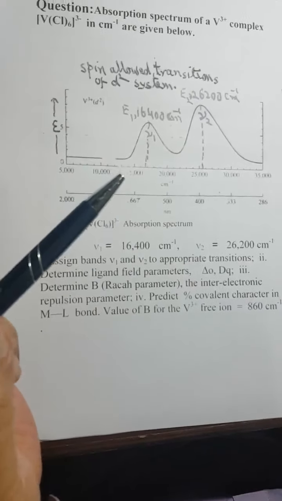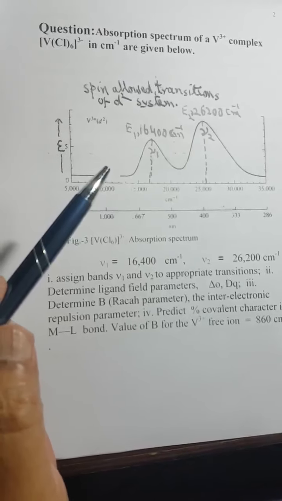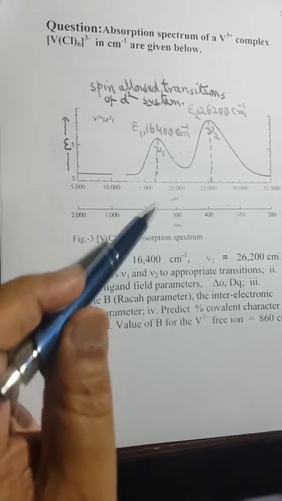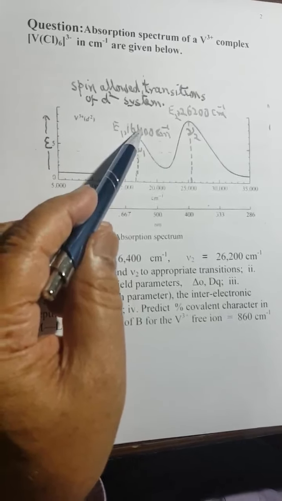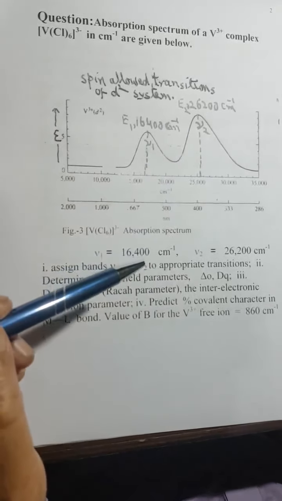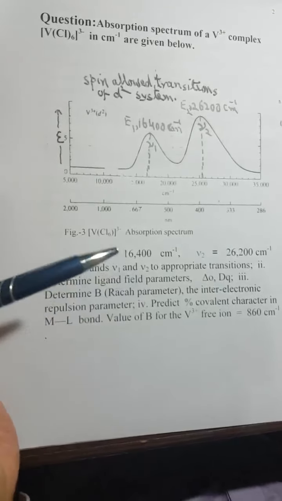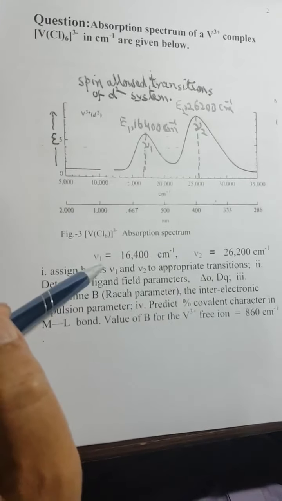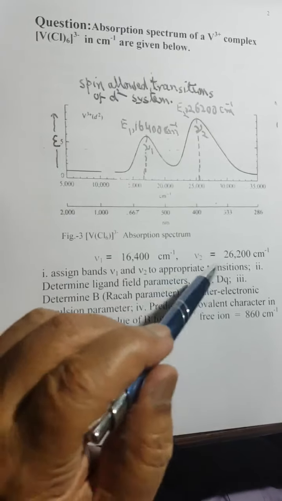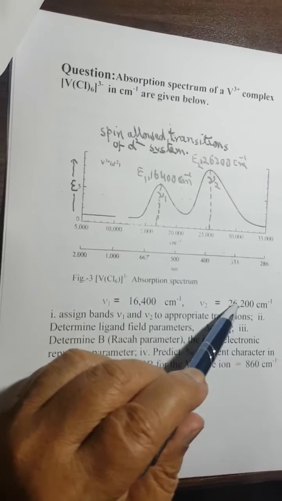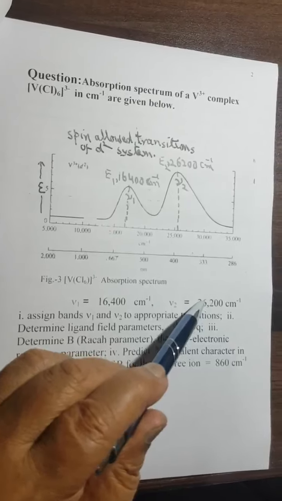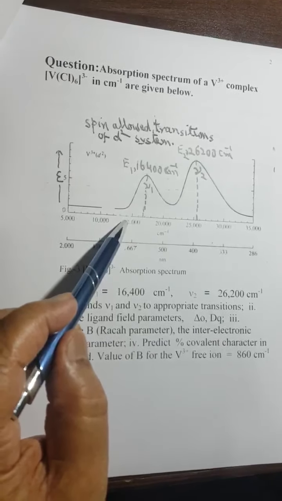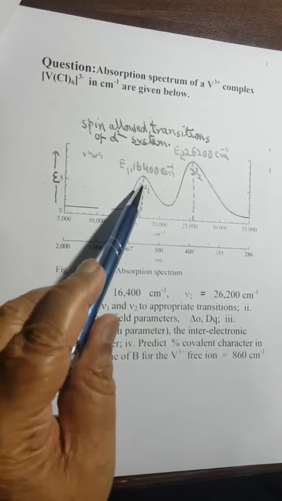So first of all, we try to see there are two bands, this one and this one. We will suppose that nu1 is the lower energy band and nu2 is the relatively higher energy band. You can see that this is 15,000 something, and I have marked it.